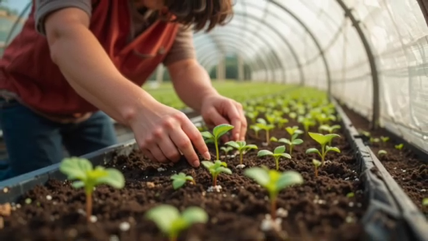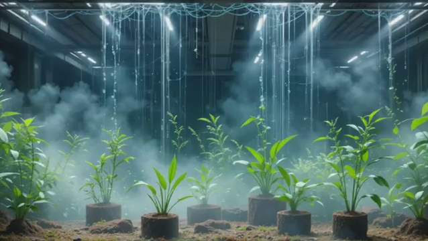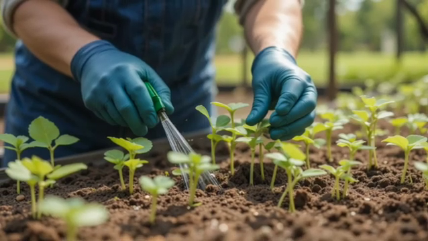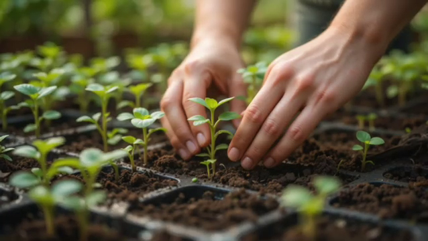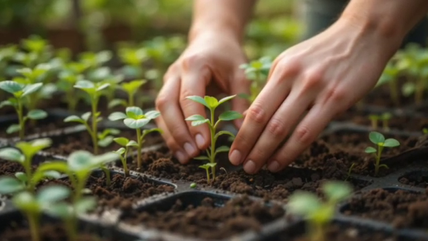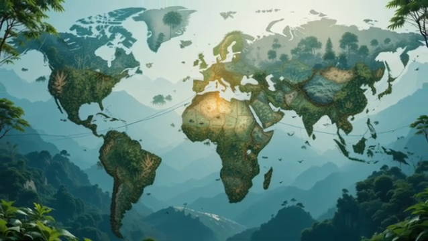Circular economy innovations. By adopting circular economy principles, industries can recycle waste products from tree nurseries and other renewable resources. For instance, organic waste from tree pruning or agricultural byproducts could be used as raw materials for other industries, reducing waste and increasing resource efficiency.